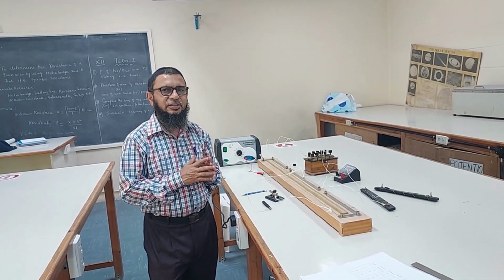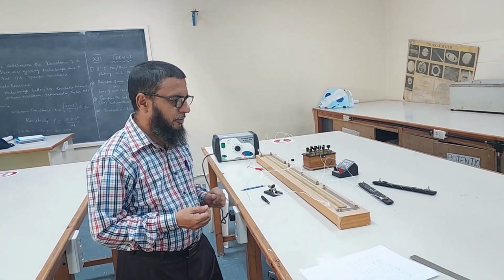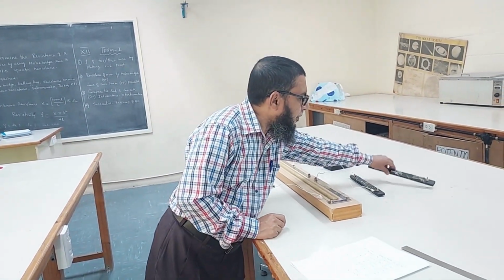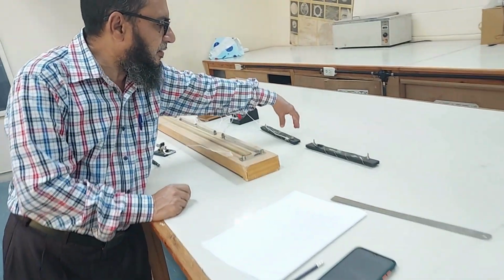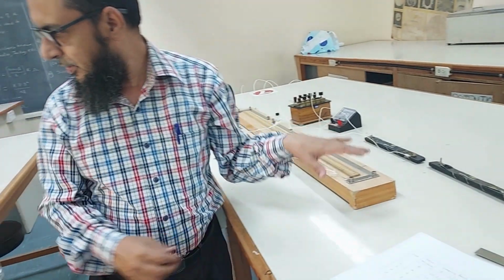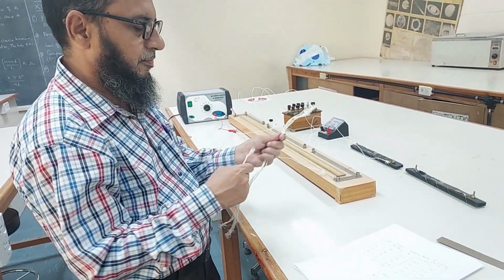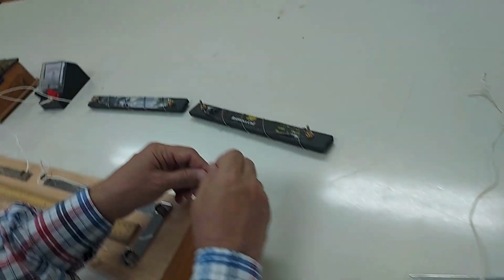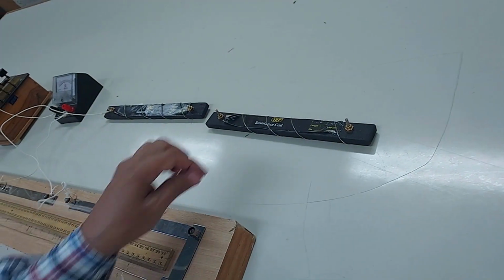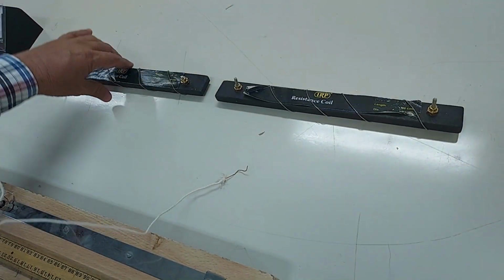Now the same procedure, the same experiment we have to continue for resistance in series. What we will do in series means we have to take this resistance and this resistance and keep them in series like this, and we have to do the connection. Now see this, for resistance in series combination, I am keeping this here.